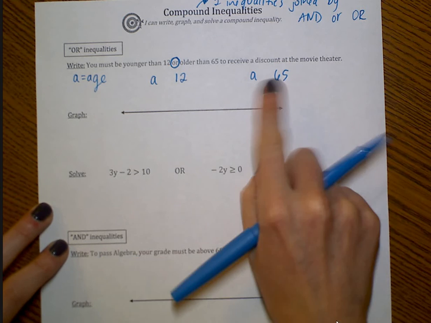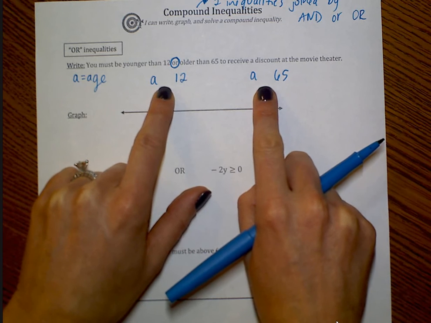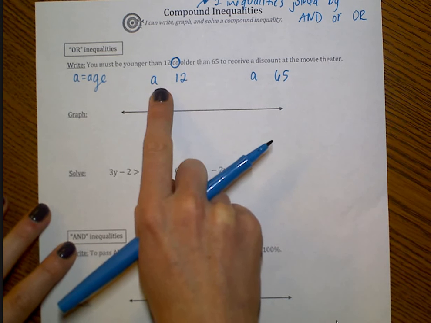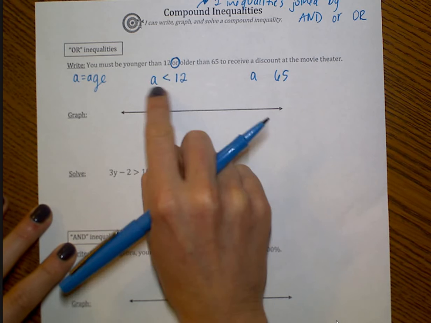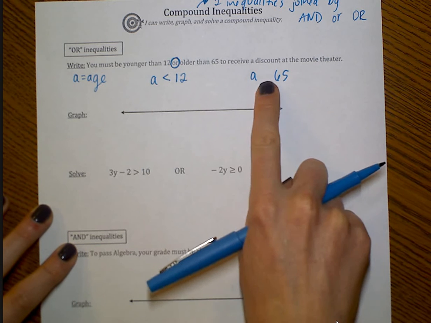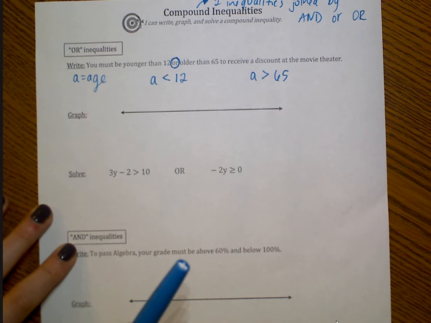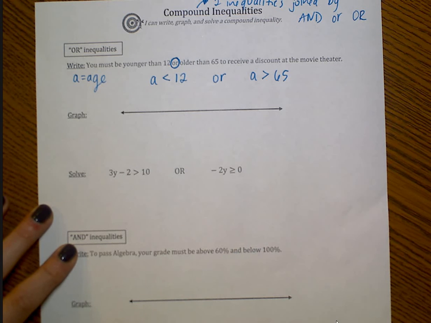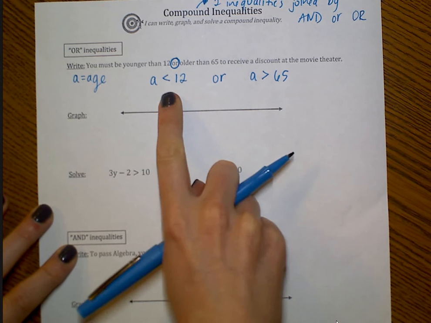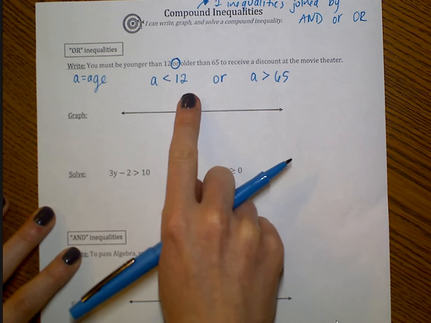So I set mine up like this, and then I decide what inequality sign goes in between the variable and the number. My age needs to be younger than 12, so less than 12. Over here, my age needs to be older than 65, so an age greater than 65. And I'm going to put the word or in between. So if one of these is true, I'm going to get the discount. So that's writing a compound or inequality.